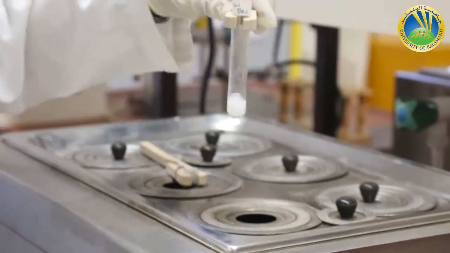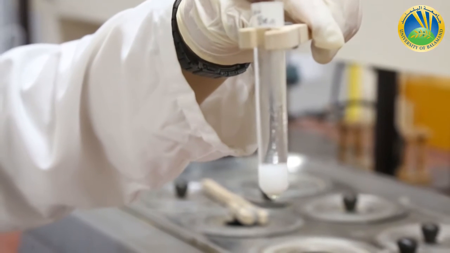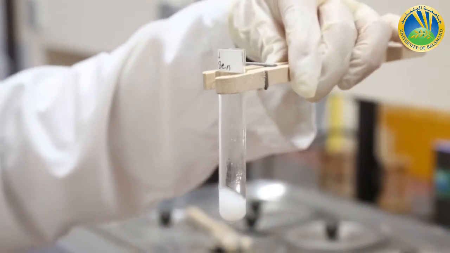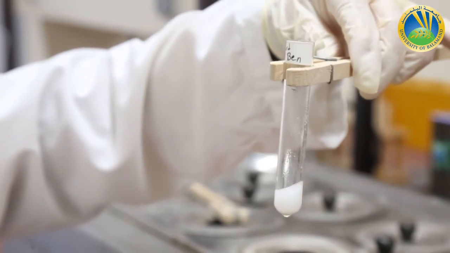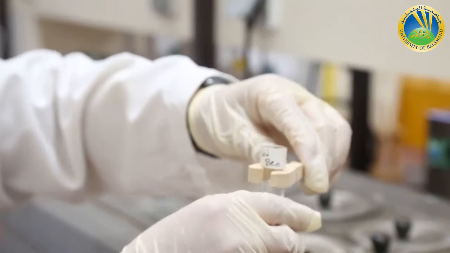Let me check the sodium benzoate. As you see, I can still see this white trouble inside the acetone, so I can say that sodium benzoate is not soluble inside acetone even at hot temperature.